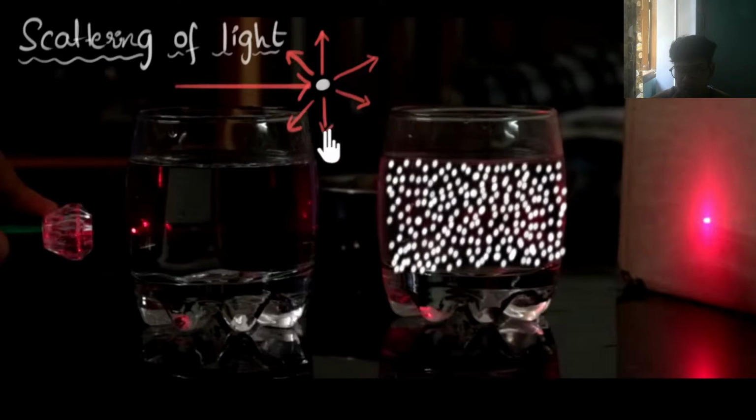It's just that when these tiny particles get together to form a large object like a mirror or any other day-to-day object that we encounter, then they only tend to reflect light in a specific direction. So this phenomenon of reflecting light in all directions is what we call the scattering of light. And because of this, some of the light is also reflected towards us.